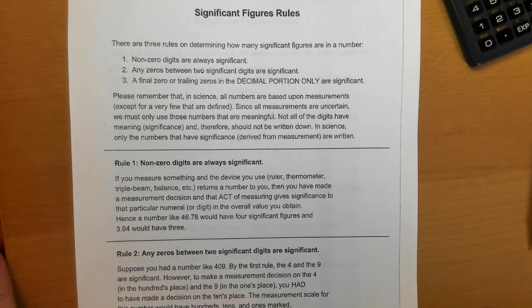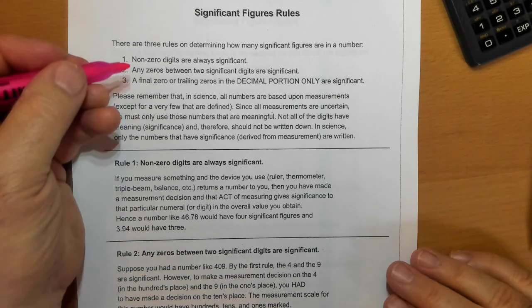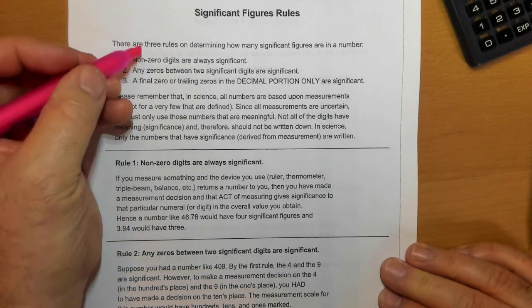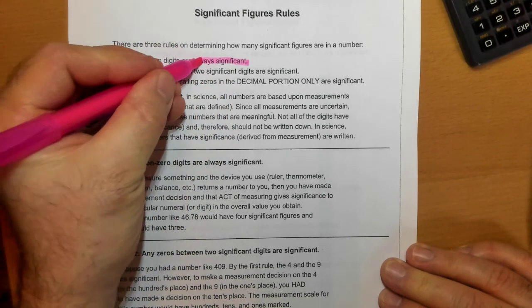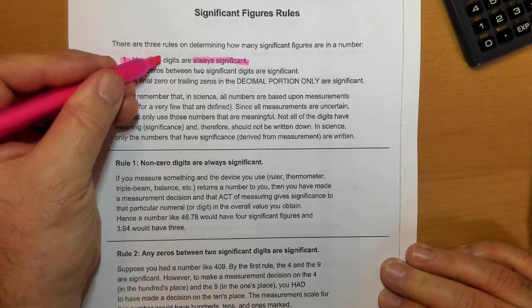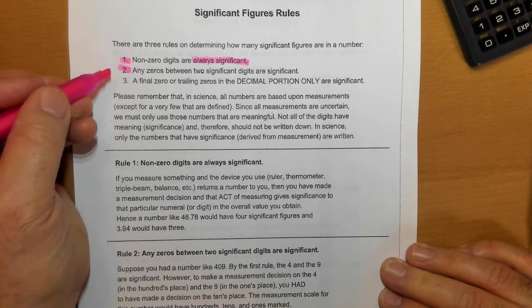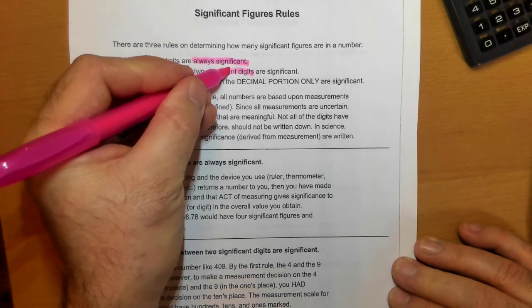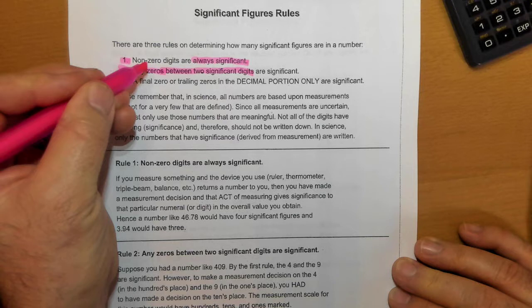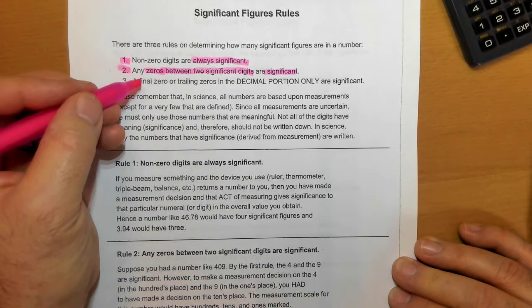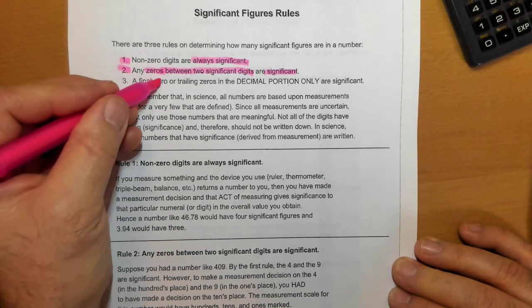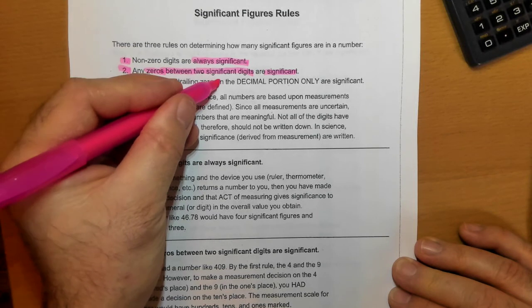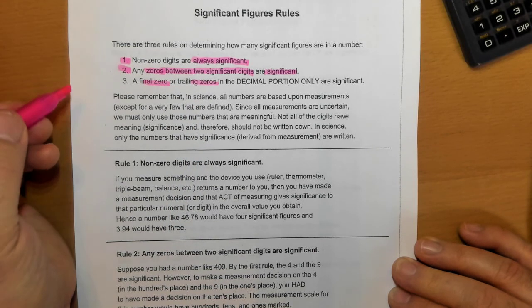So there are some rules that we use to determine how many digits we are allowed to report in a measurement. And they're pretty straightforward, so let's go through them. Number 1, anything that's not a 0 is always significant. Any number not a 0, always significant. Zeros may or may not be significant. If there's a 0 between 2 non-zero numbers, they are always significant. It's a question of final zeros or trailing zeros that may or may not be significant.